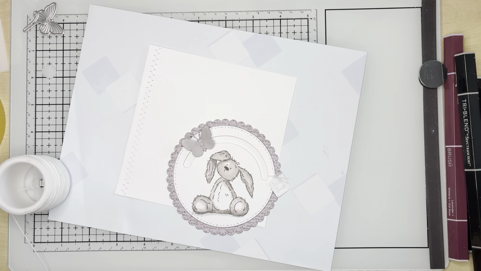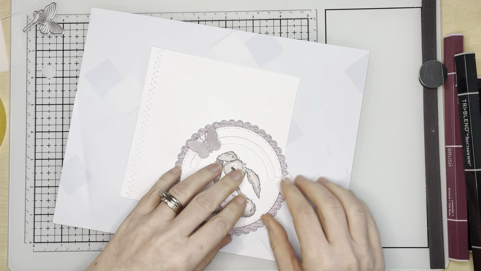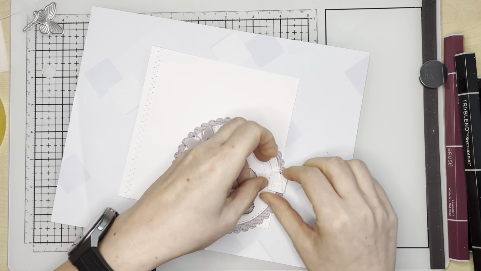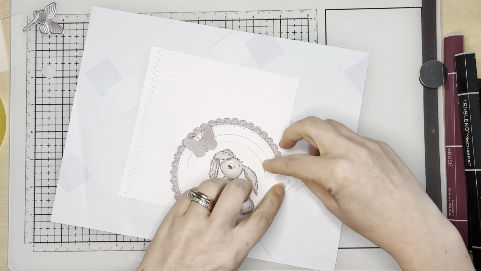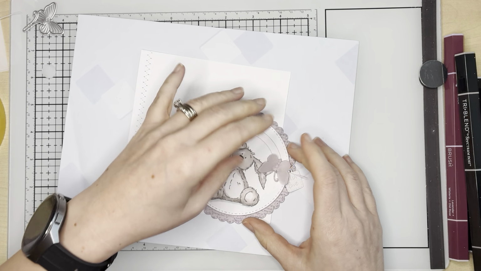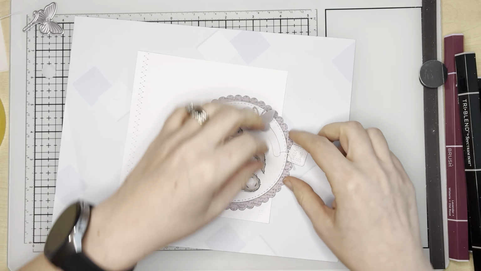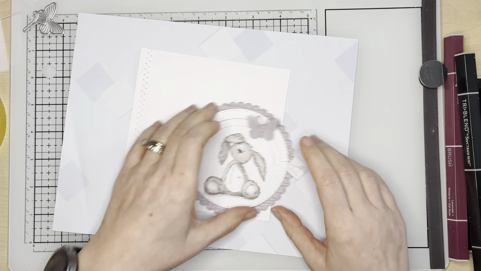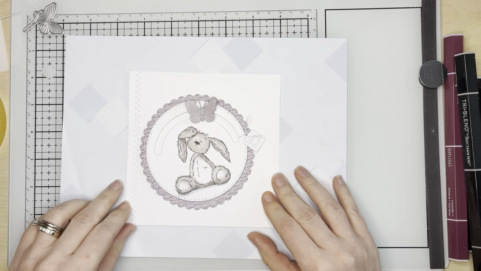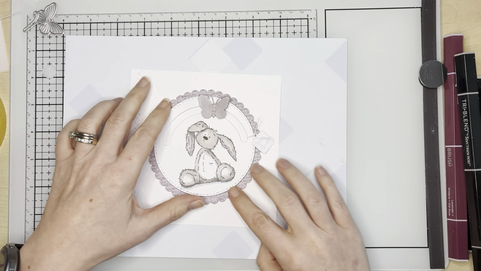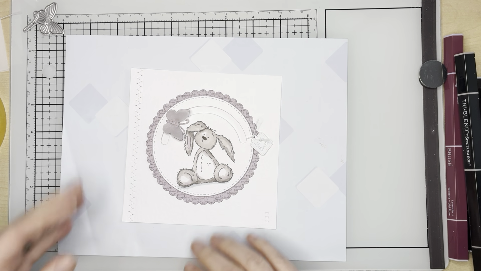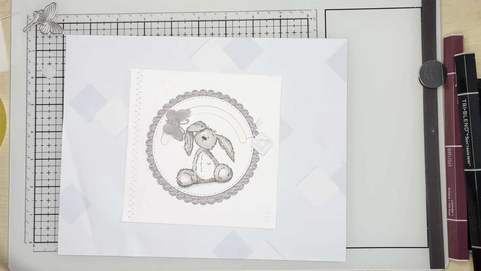Now I don't have to worry about doing a stupid bow. Just make sure it is nice and tight. There we go, and not interfering with our glider. I might tidy that up a bit. But anyway, that's there. So, side edging die, with love, little hearts. And that is our card.